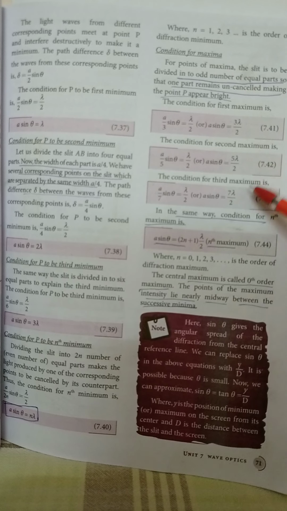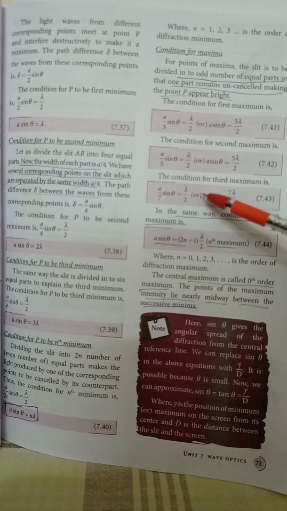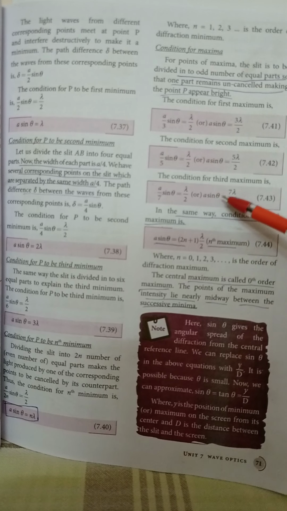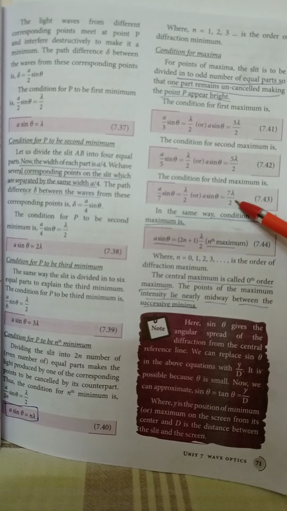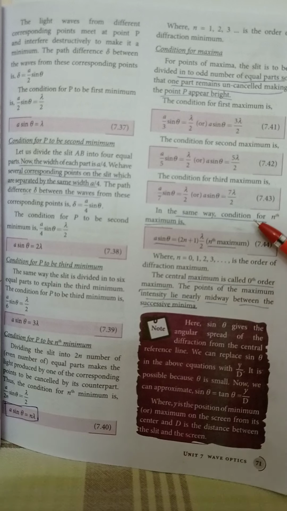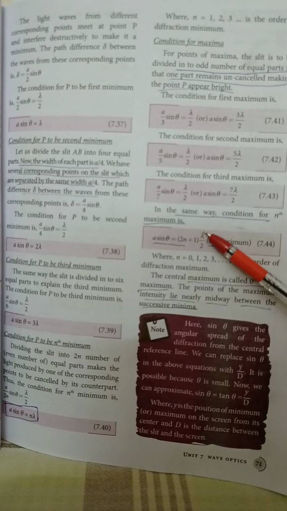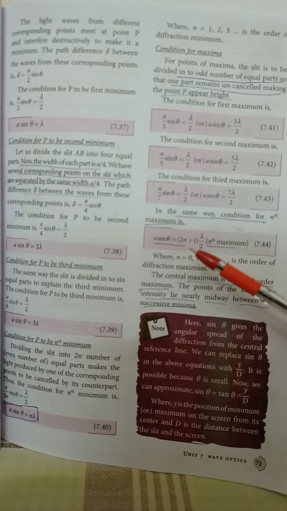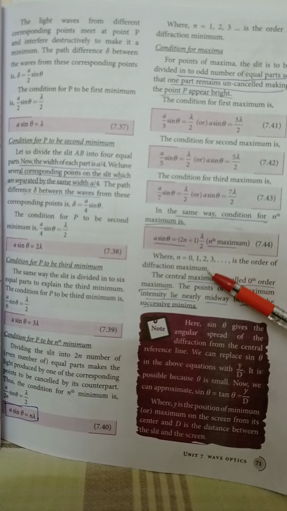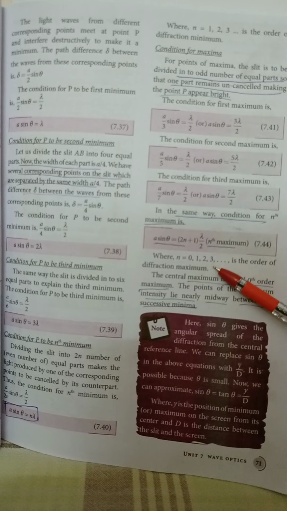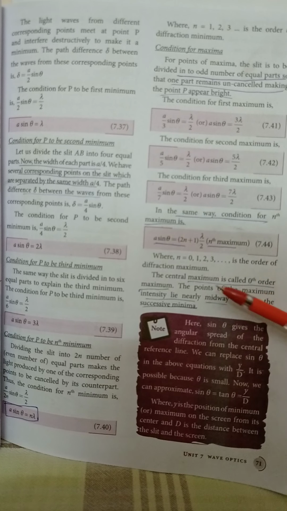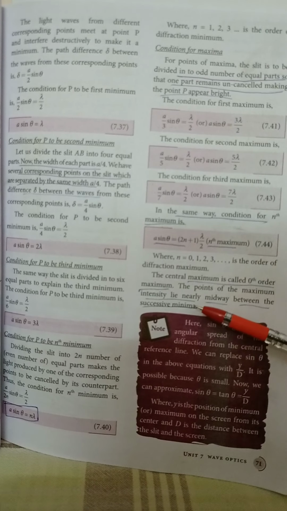The condition for third maximum is (a/7) sin theta is equal to lambda by 2, or a sin theta is equal to 7 lambda by 2. In this case, we are dividing the slit into 7 equal parts. In the same way, the condition for nth maximum is a sin theta is equal to (2n plus 1) lambda by 2. Here n is equal to 0, 1, 2, 3, which is called the order of diffraction maximum. The central maximum is called the 0th order maximum. The points of maximum intensity lie nearly midway between the successive minima.